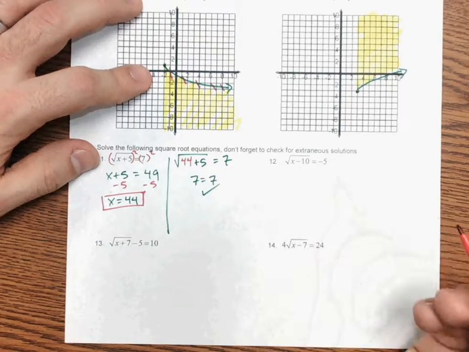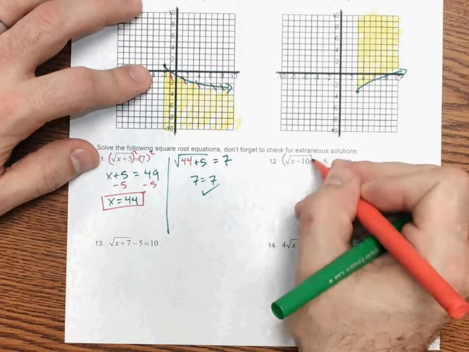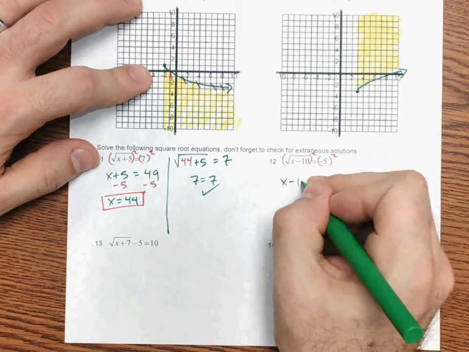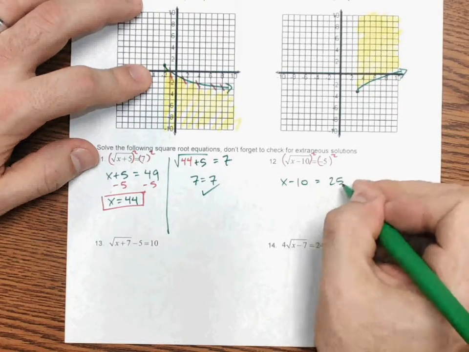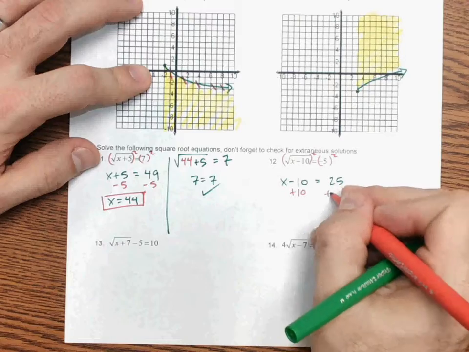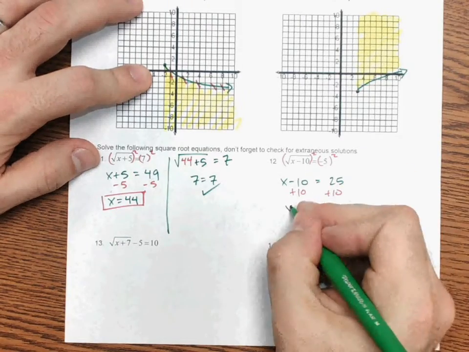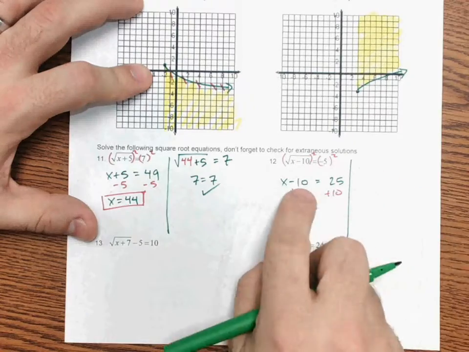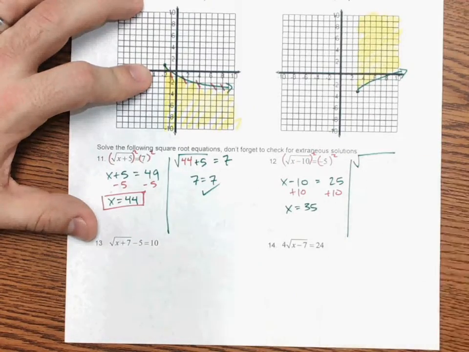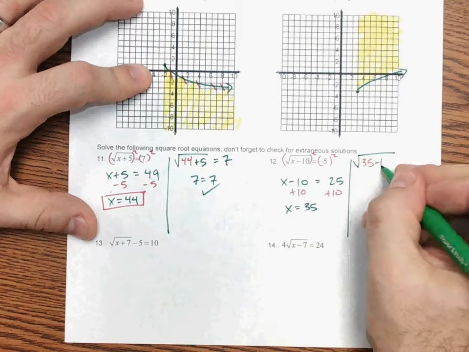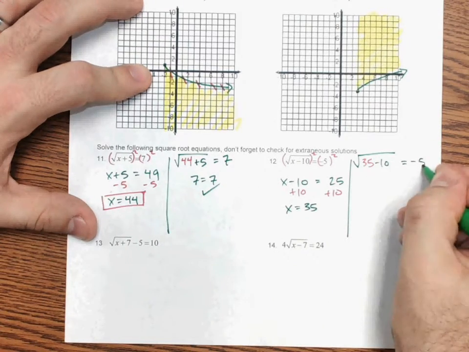Second problem, same deal. We have 2 that are already isolated. Square both sides, we get x minus 10 equals 25. Okay, I'm going to add 10 to both sides, and we get x equals 35. Now to check it, you're going to plug that number back in. 35 minus 10 equals 25.